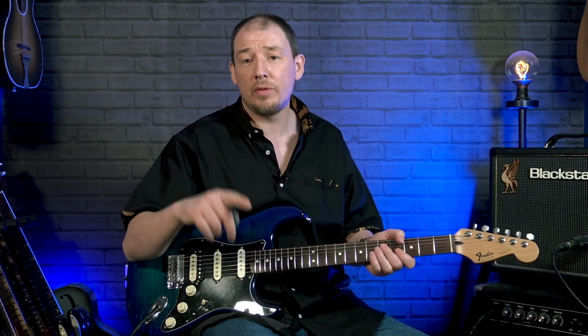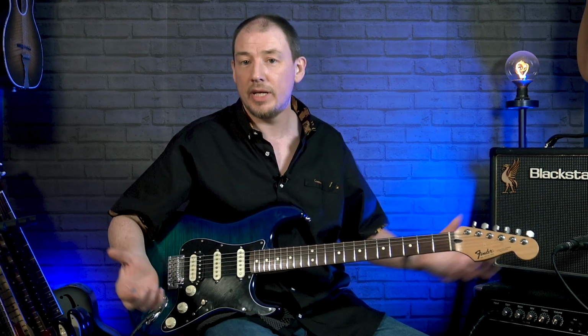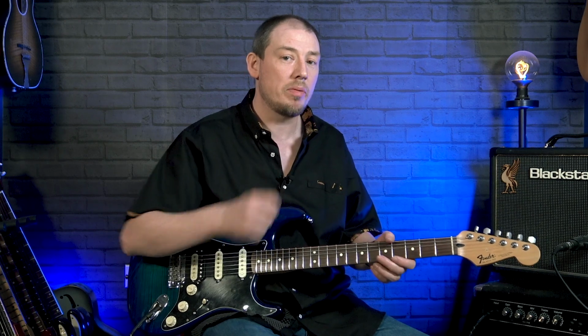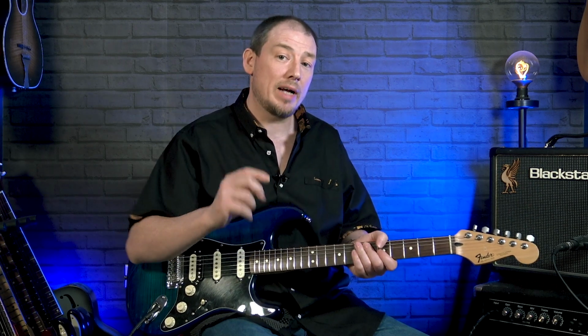Also, there's tab available for this lesson. It's just for these 2 licks. It's not for the whole improvisation because the point is you don't learn the improvisation, you improvise. You're just learning these 2 licks so you can drop them in whenever you need them in those very specific places. Okay, so I'll leave you now with the backing track.